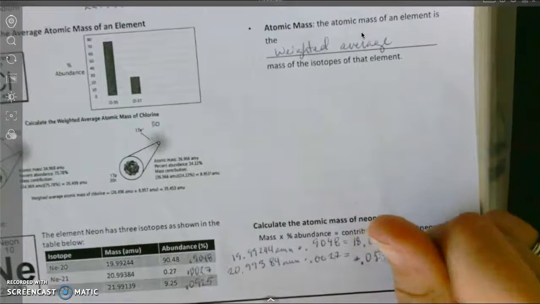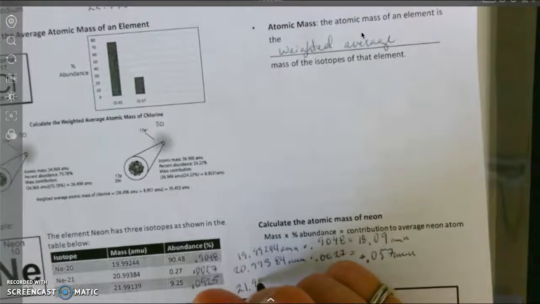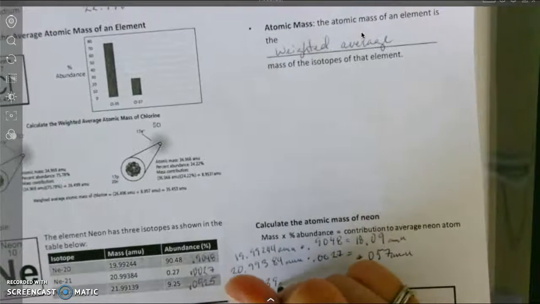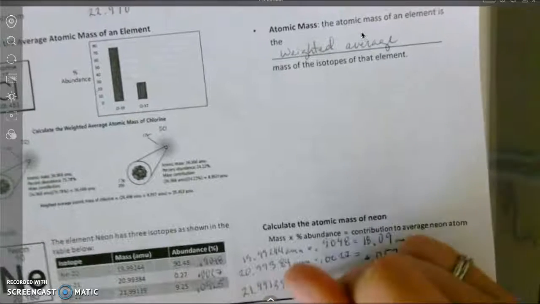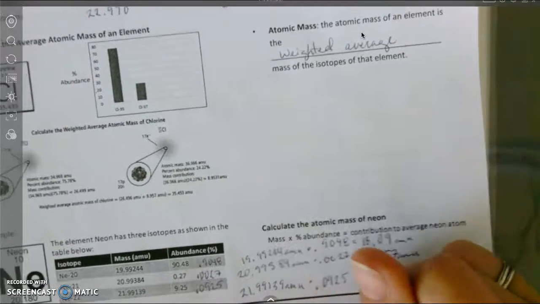atomic mass units. And then my last one here, 21.99139, I'm going to multiply that by 0.0925.